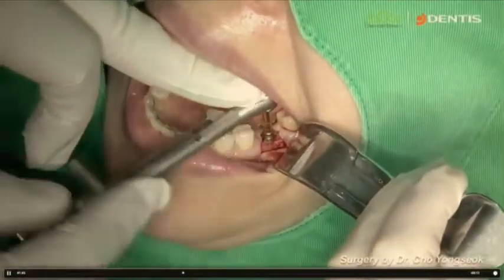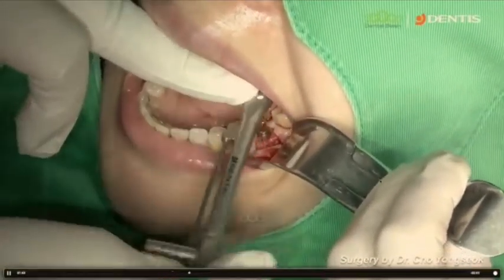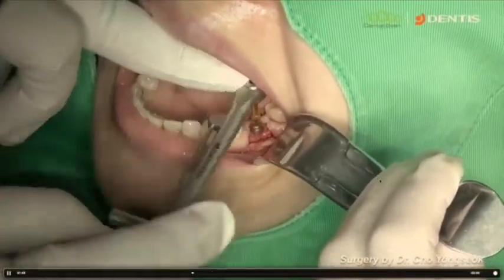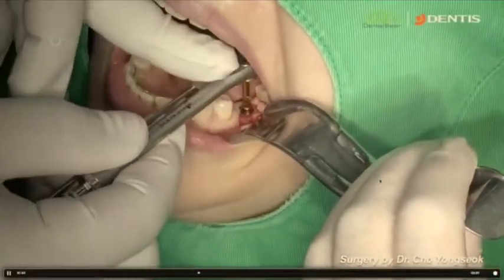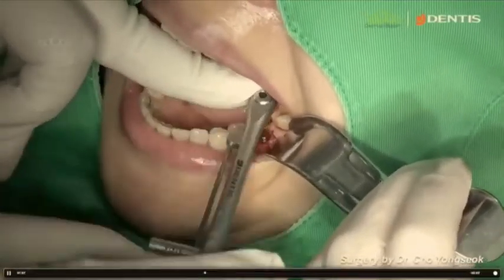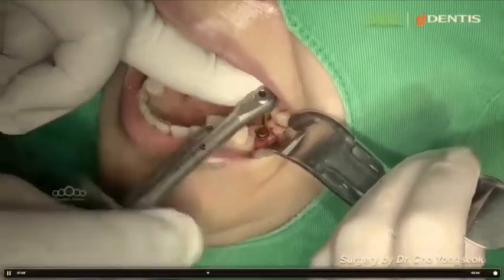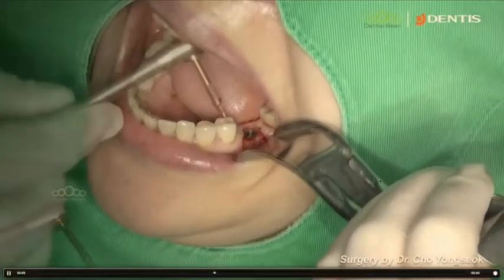Why did I place the extra short implant in this patient? I believe in extra short implants completely. And I feel that when we place an extra short implant, it's better than a long implant when we need to control any kind of problem.